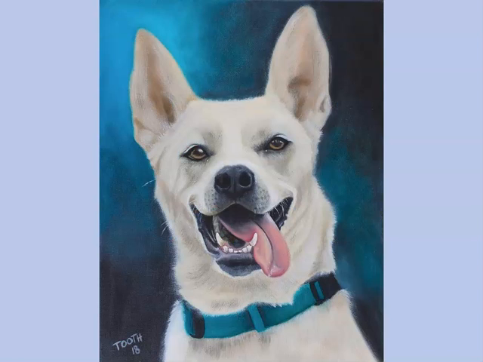Okay, here we have Rover, very realistic. Now here the artist has done some pretty simple things, blue collar, blue background. The tongue is rendered. If you do want to render a tongue like that, you just have to look at the shape of it and pretend it's the basic shapes and just paint what you see.